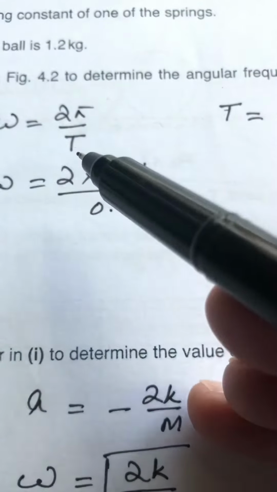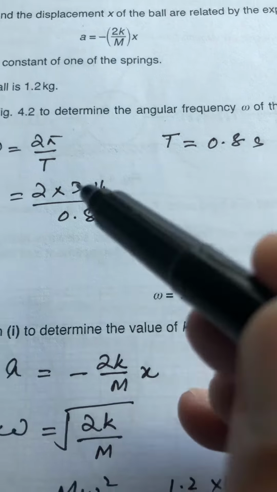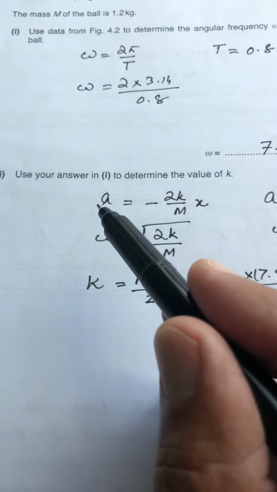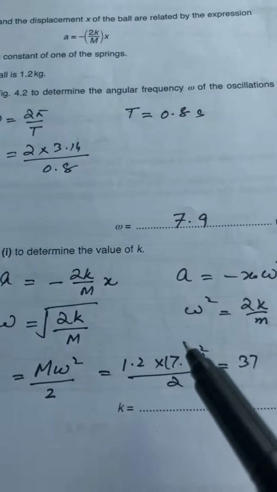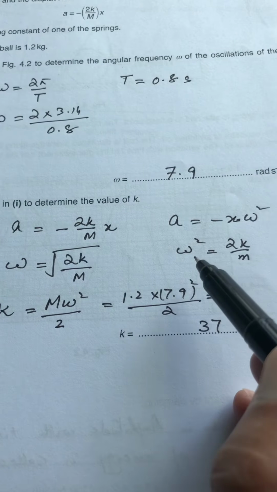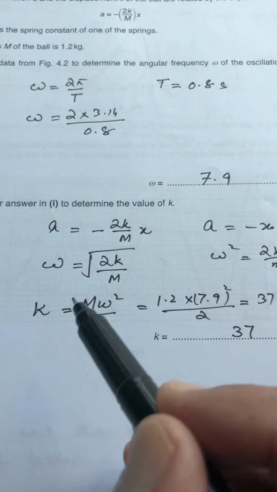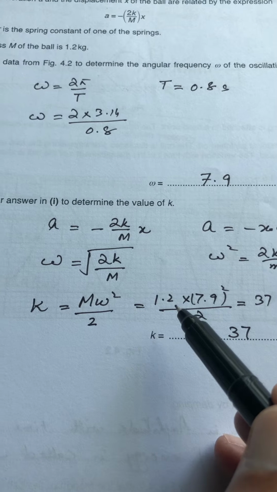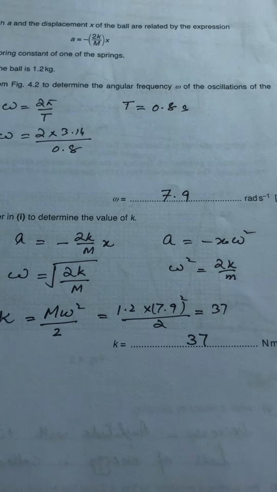So we can use this: omega is equal to 2 pi over capital T, and T is 0.8. So 2 times pi divided by 0.8. The answer is 7.9 radians per second. Next question is determine the k. Look, this equation is a simple harmonic equation, but the general equation is a equals minus x omega squared. Compare it. So omega squared becomes 2k over m. So we can write omega equals the square root of 2k over m. And here k is m omega squared over 2, mass given 1.2, omega 7.9 calculated, squared, divided by 2. So the answer is 37 newton per meter.